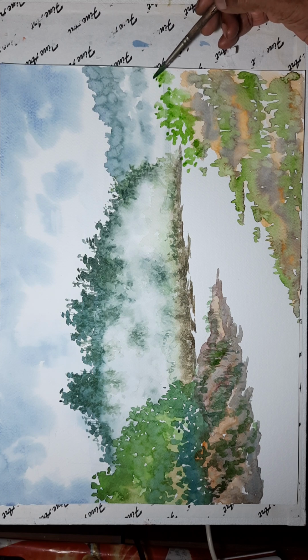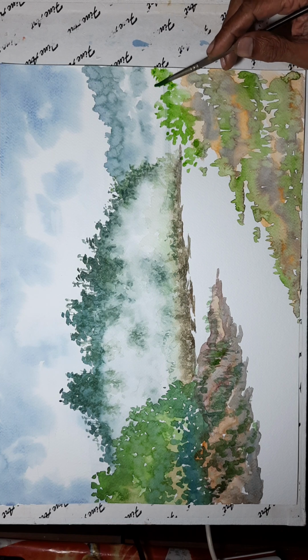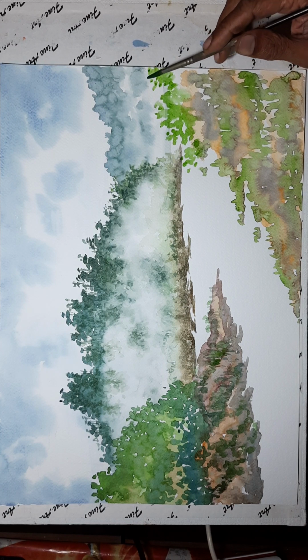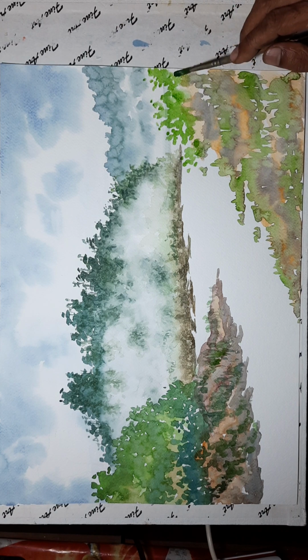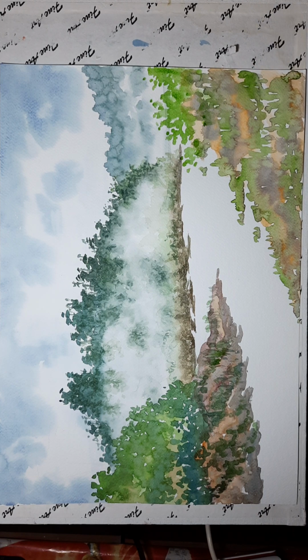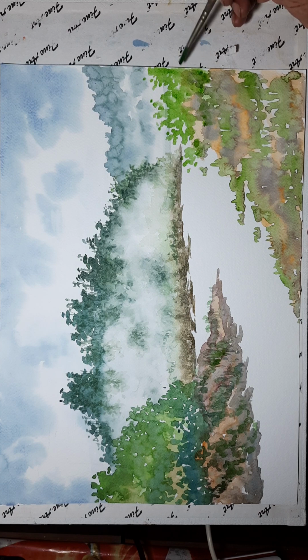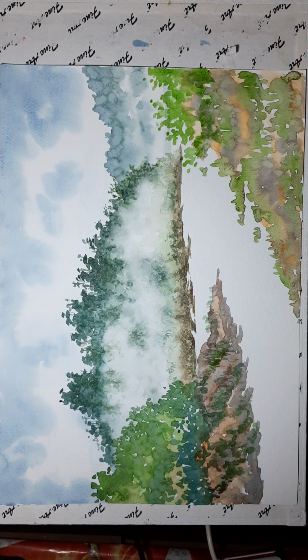See, the trick is to practice changing the angle of your stroke, changing the size of your brush stroke, to make the surface interesting. Texture is one element that keeps the viewer's eye on your painting. A good painting is one that retains the attention of the viewer the longest.